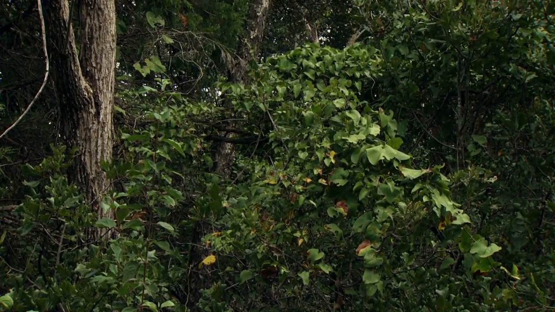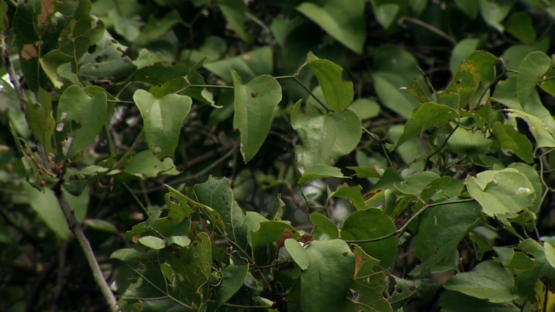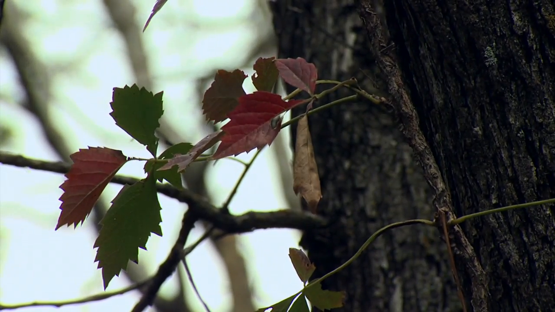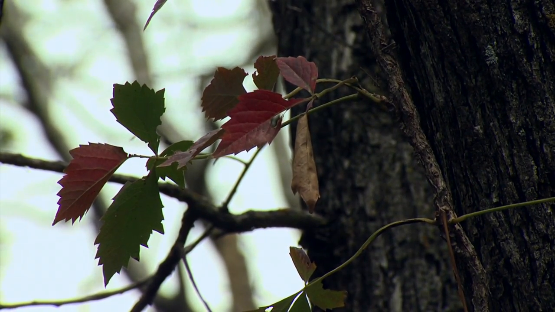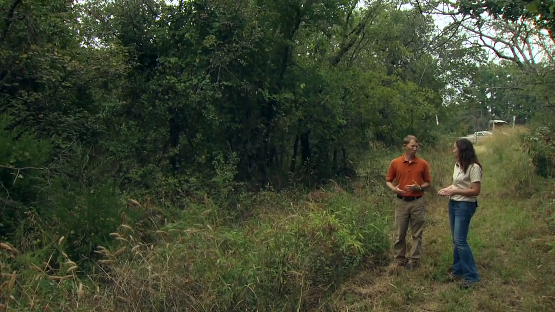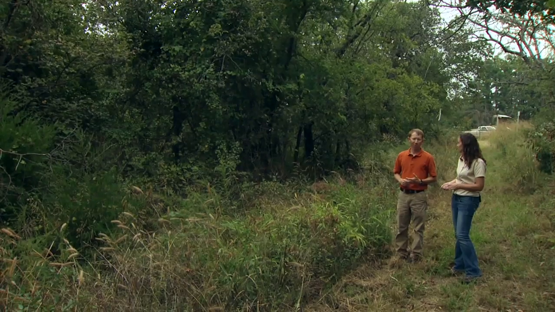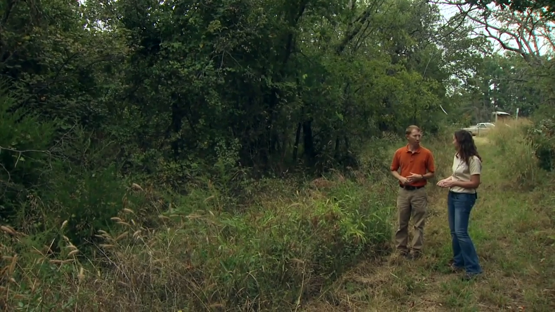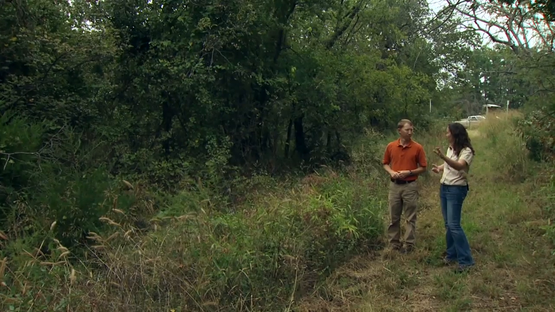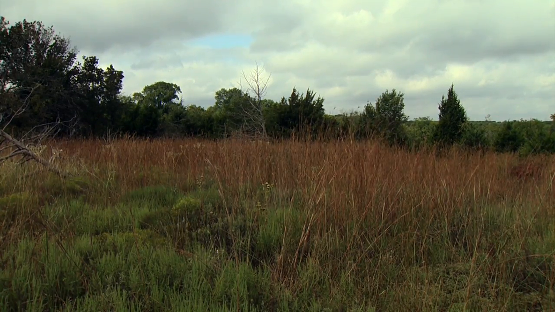So this edge area where it's grown up with vines, things like greenbrier, Virginia creeper, that is a really important area. There's lots of birds that actually nest in that or use those vines for winter cover. Also, those vines are really important forage for white-tailed deer. So if you can tolerate it, resist the urge to clean everything up and have some biomass out there for wildlife. One last area, and we have a bit down the way, is when we get those little bit of openings. Let's go look at how we can manage that.